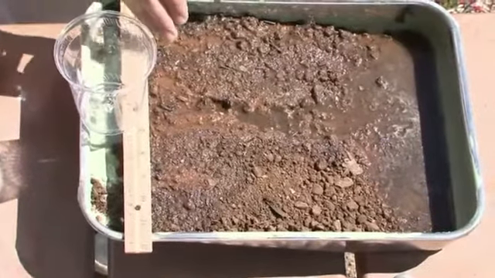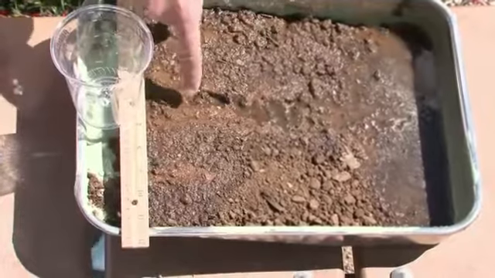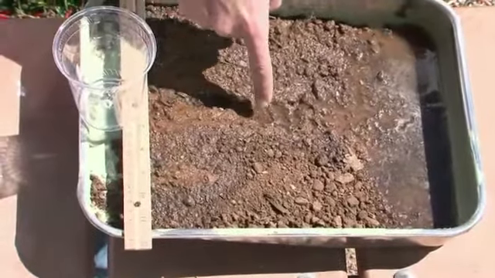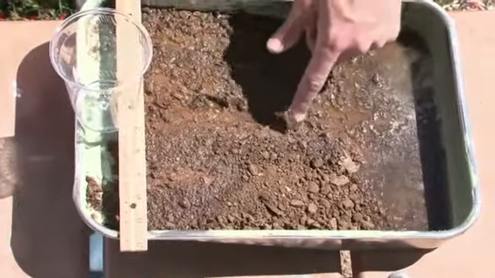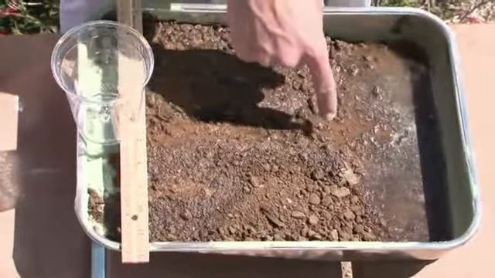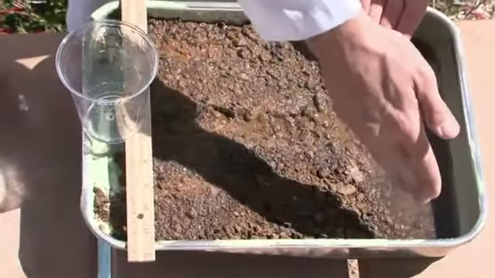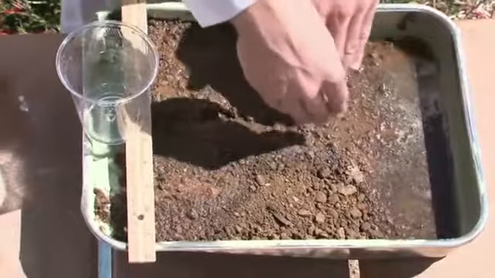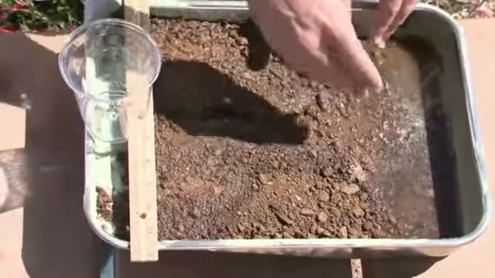So what we actually see being created here is a valley. It's making a little river. You can see how it kind of switches back and forth, taking the path of least resistance, and it fans out into a landform called a delta, where water will exit the mouth of a river.